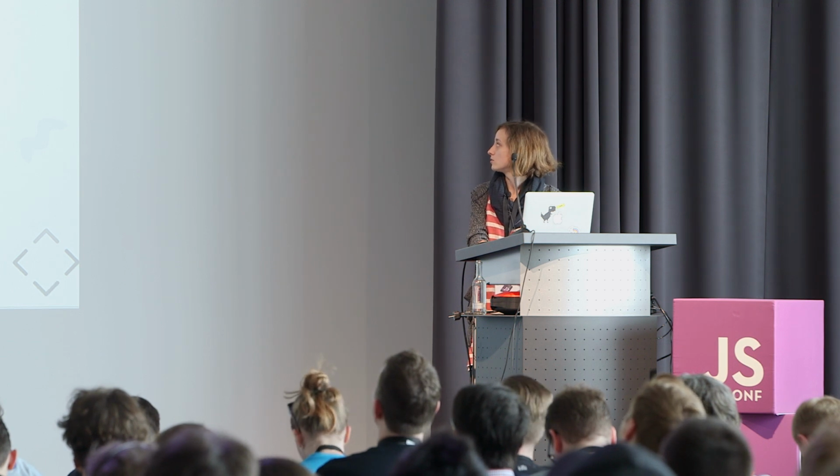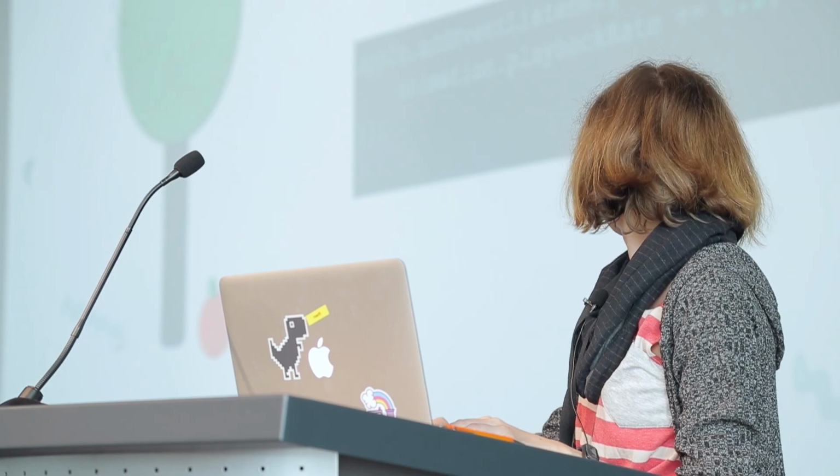I can also add an event listener to the apple and make it faster. Here in the bottom you see that that's the playback rate. So now the animation is a lot faster. So I can really dynamically change how my animation behaves in the browser.